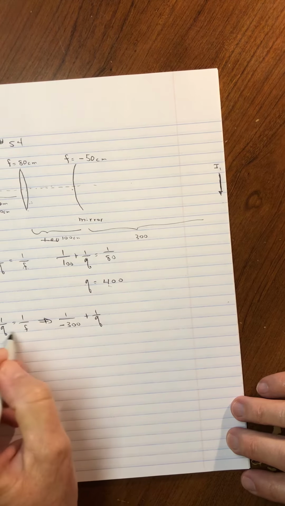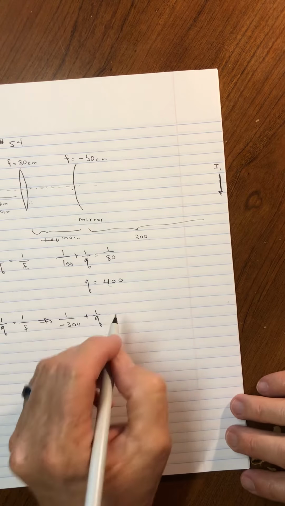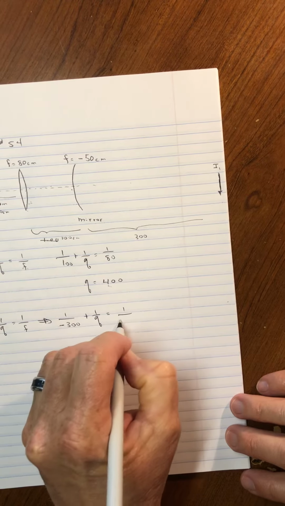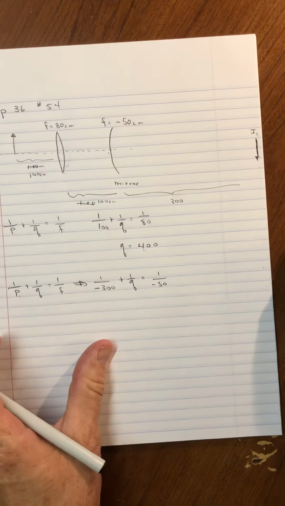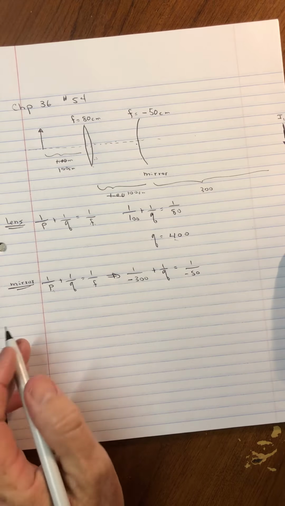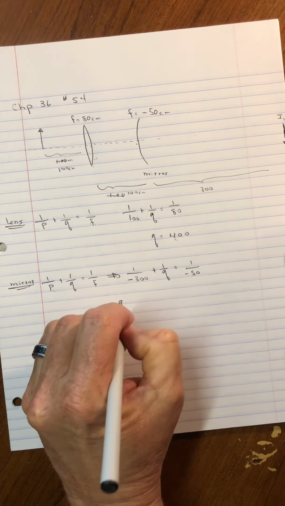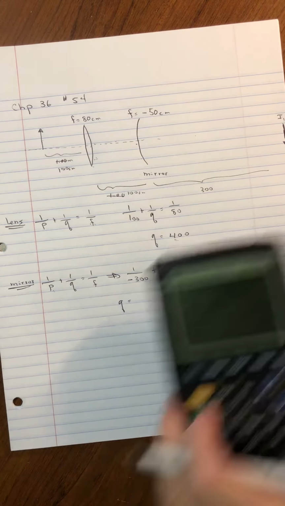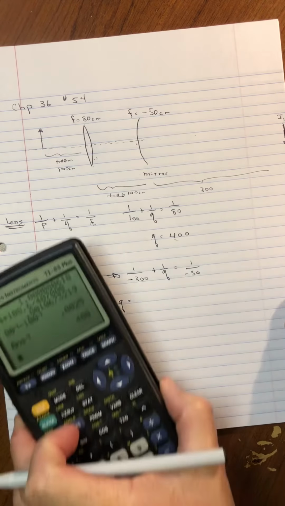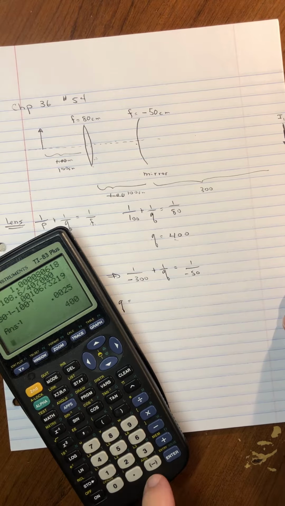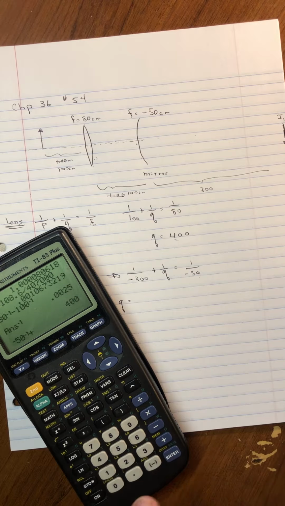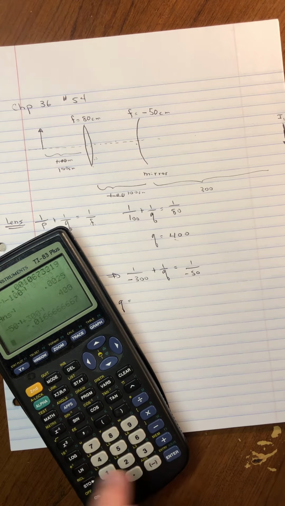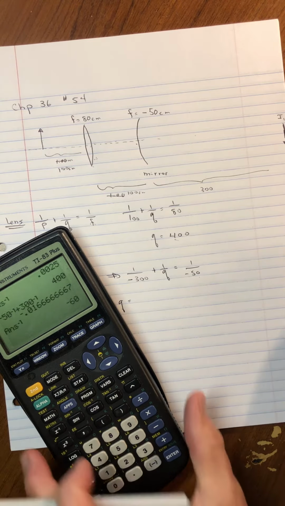And so where is the image? And then, of course, the focal length is a negative 50. And so if I solve this for q, let's see, I would have a negative 50 reciprocal. And when I bring that over, it becomes a positive 300 reciprocal. Hit enter and take the reciprocal of that.